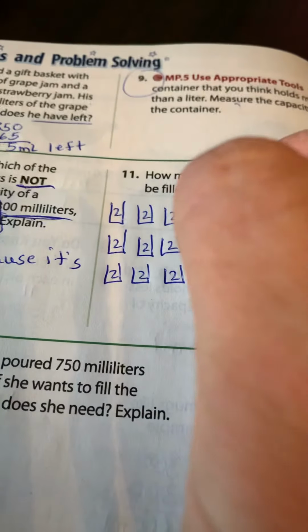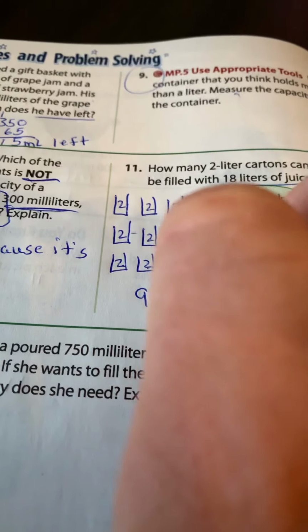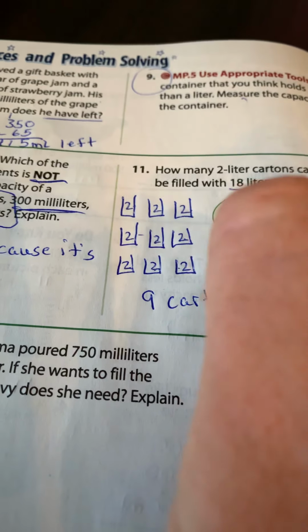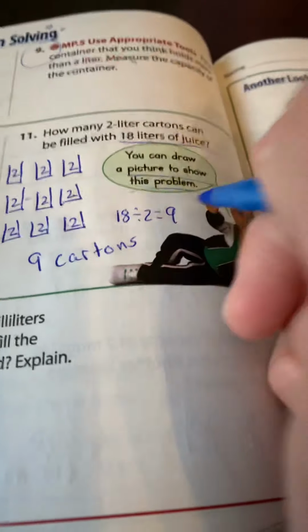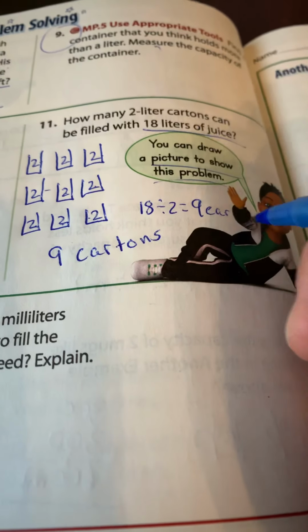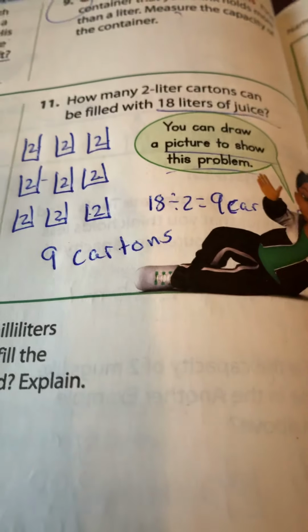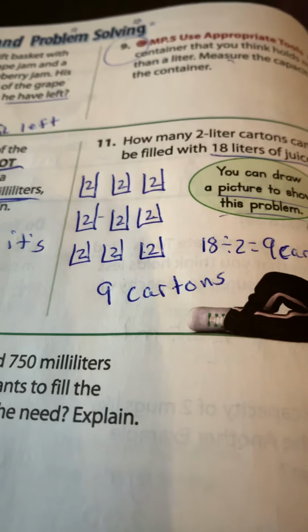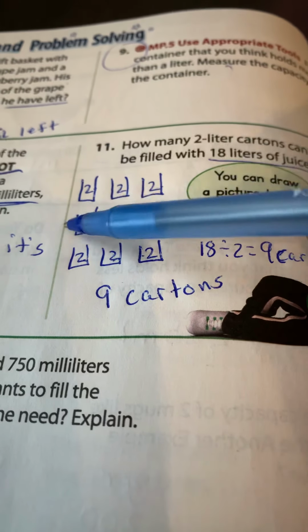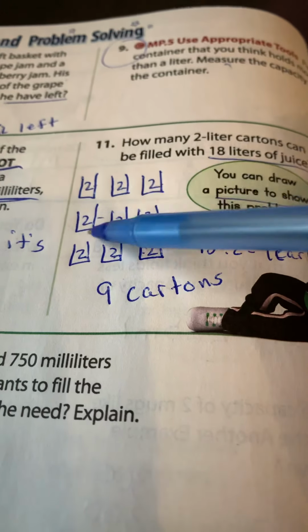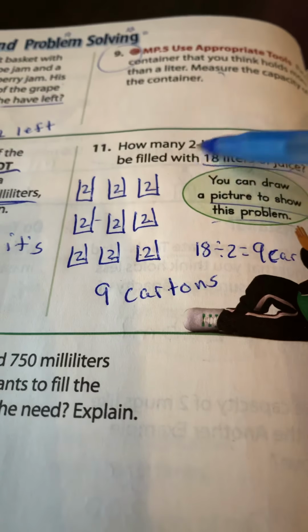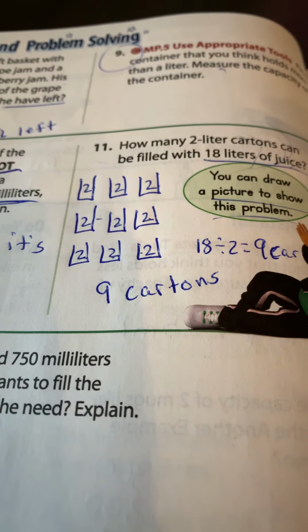14, 16, 18. So 1, 2, 3, 4, 5, 6, 7, 8, 9 cartons. Very good. Or you could have done 18 divided by 2 equals 9 cartons. Okay? Got that one, Cole? Because we drew our picture. We drew 2-liter cartons. We didn't know how many we were drawing, so we did 2. We just skip counted by 2s until we got to 18. We drew 9 cartons.